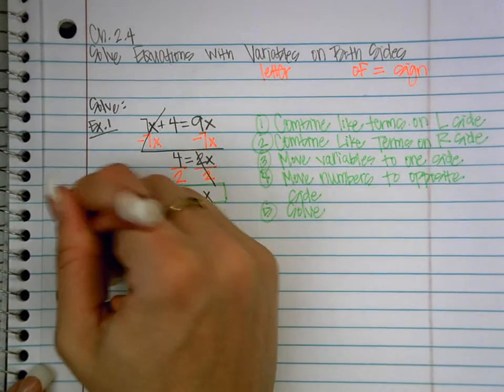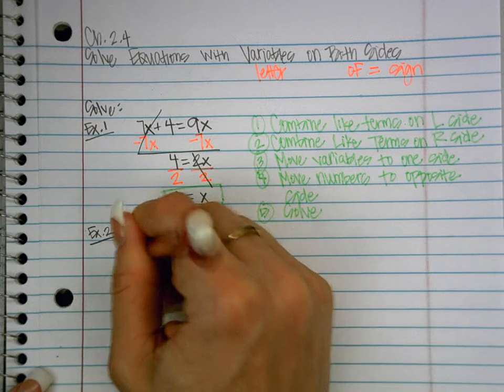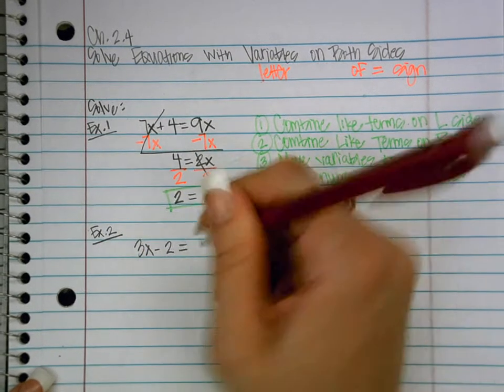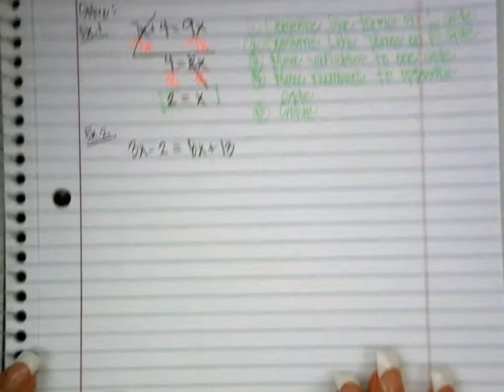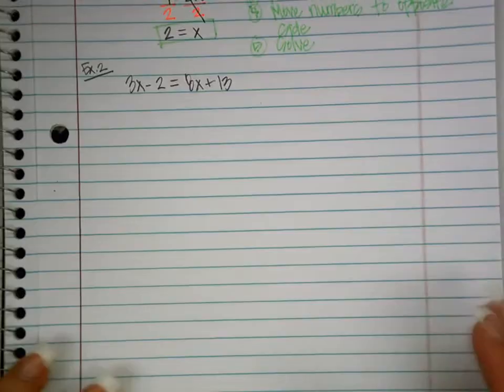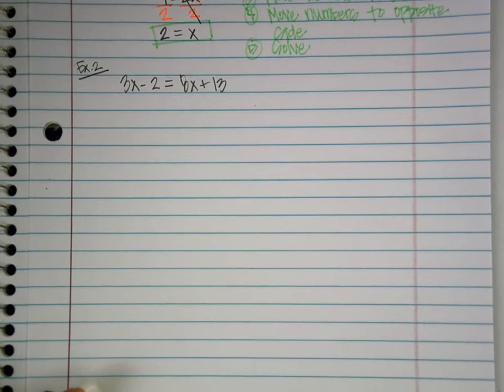Okay, let's try another one. For number 2, let's try 3x minus 2 equals 8x plus 13. 3x minus 2 equals 8x plus 13.